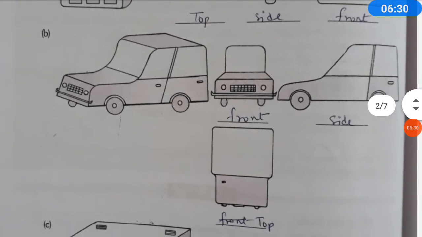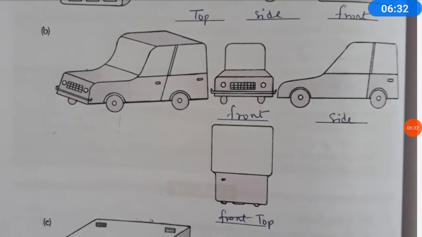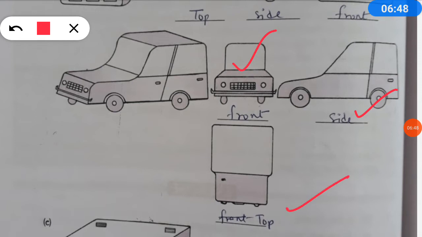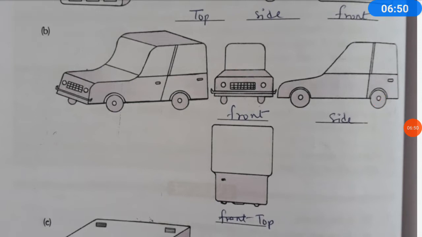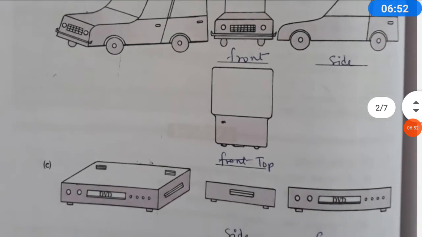3, B part. So a car is here, okay, a diagram of a car is visible here. Now it is asked how the car looks from the front. It will be a picture, the front picture is there, you have to just write front, side and top. Okay, this one will be the side and this one will be the top. This solution you can do on your own also, it's a very easy one to do.